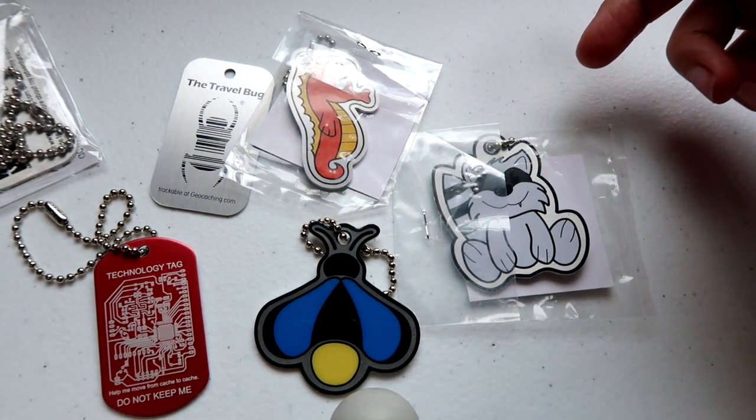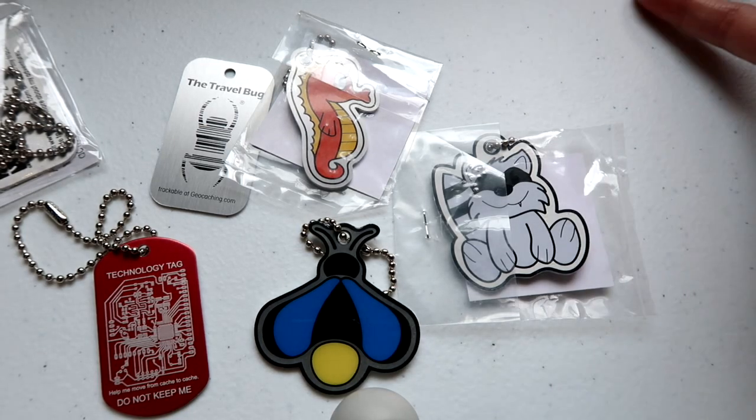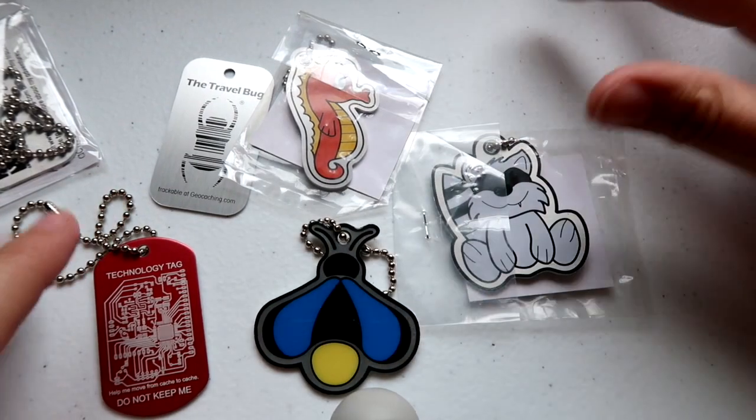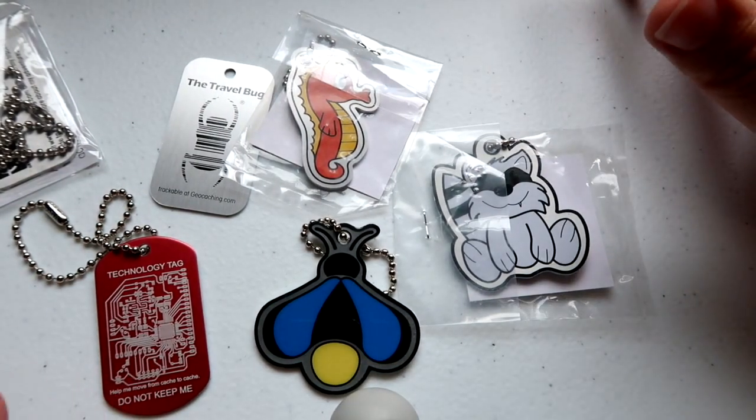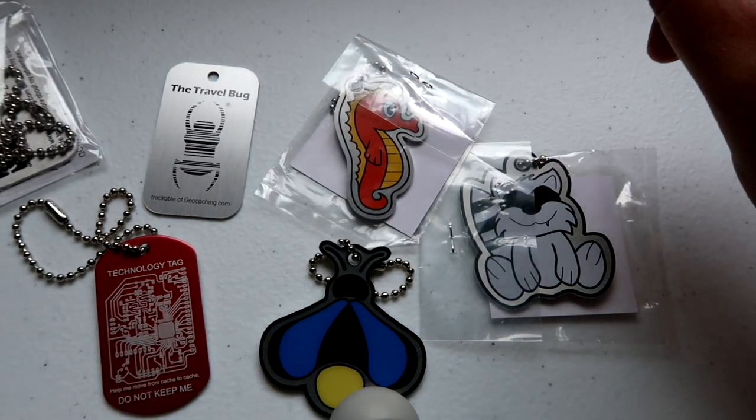You also see ones that are stickers or tattoos or on people's vehicles or in various places. We're mostly going to be focusing on the ones that you can find in geocaches though. So here are travel bugs. Let's talk about some geocoins. Okay, so let's go over some different types of geocoins.